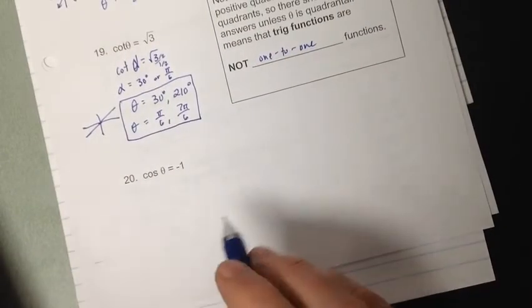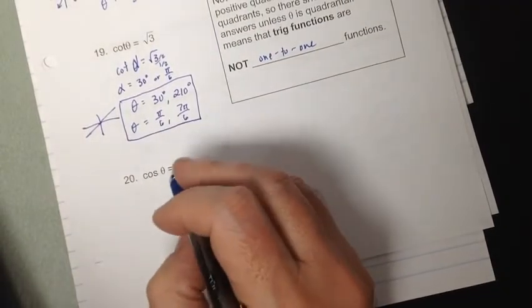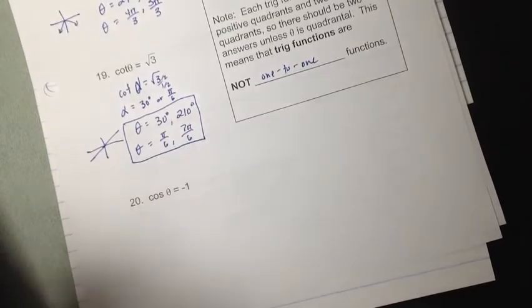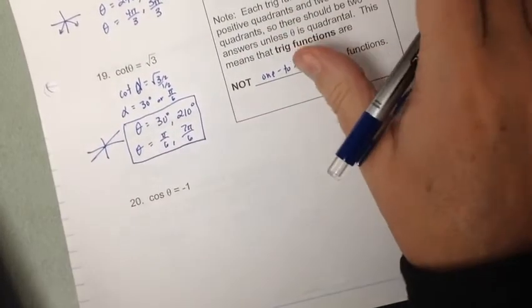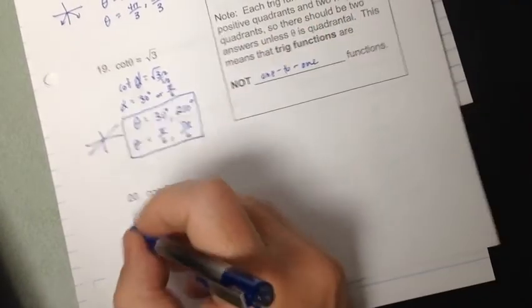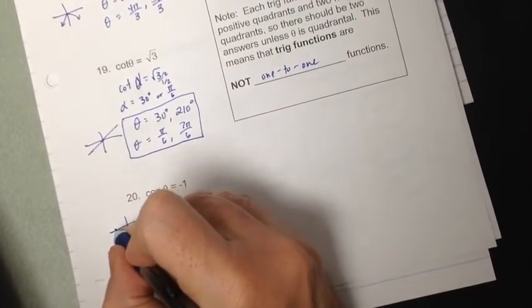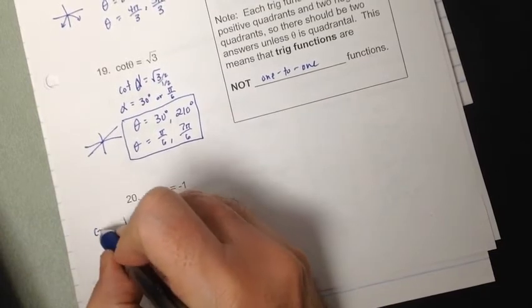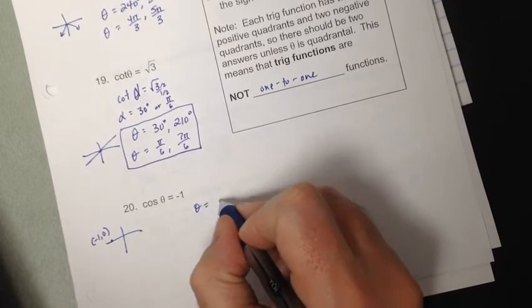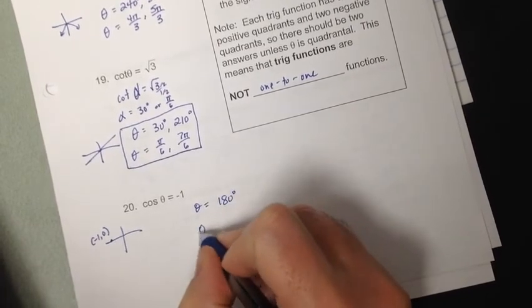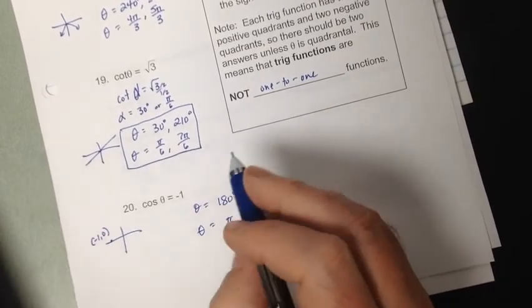Last one. Cosine theta equals -1. So, if I get 0, 1, -1, or undefined, my first thought is, well, it's probably quadrantal. So, where is your x value equal to -1? Well, my x value is equal to -1 at 180 degrees or pi, and that is the only place. So theta is equal to 180 degrees, or theta is equal to pi.